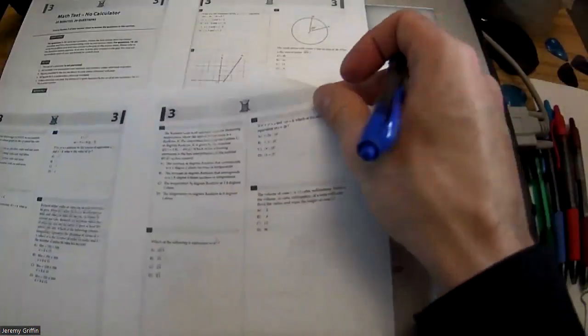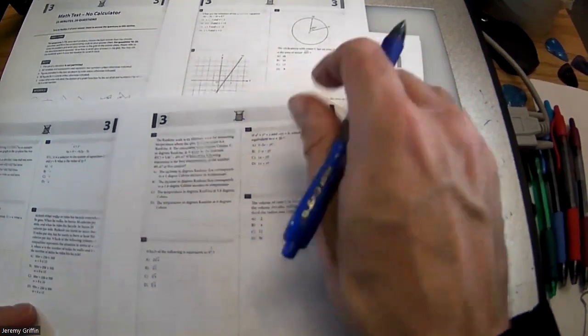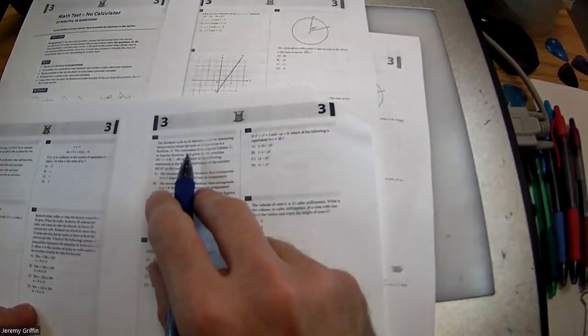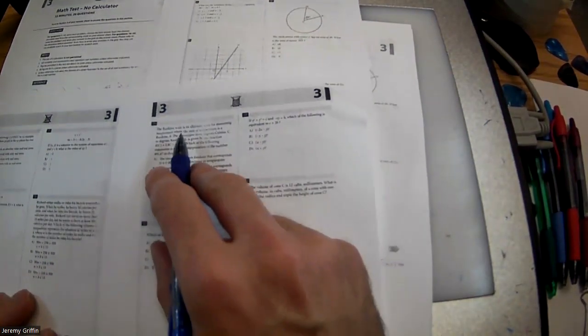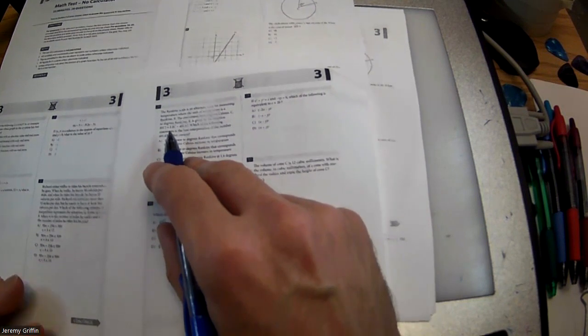Number 9. Rankine is an alternate scale for measuring temperature, where the unit of temperature is Rankine. The conversion from Celsius to Rankine is given by this expression. So 1.8 Celsius plus 491. Which of the following statements is the best interpretation of the number 491 in this context?